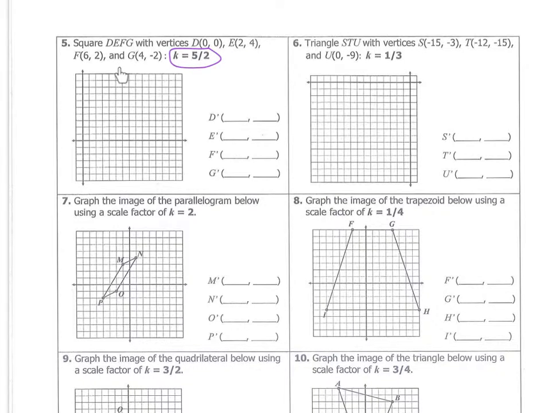I highly suggest that you don't do it in your head. Less in your head, more on paper, kill a tree. So we're going to do our work out here to the side. For D, I'm going to take 0 and multiply it by 5/2, comma 0, and multiply that by 5/2. When I multiply 0 by anything, what do I get? 0. So the scale factor of 5 halves, as I said before, does not affect the point 0, 0. So D and D prime are going to be the same thing, but that's okay.